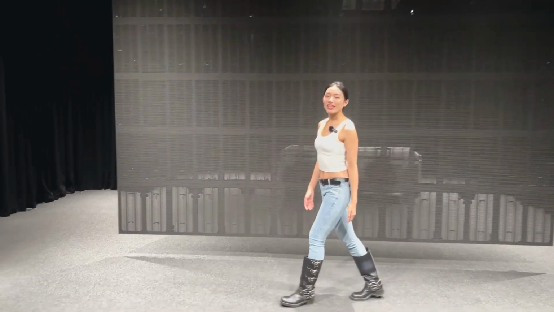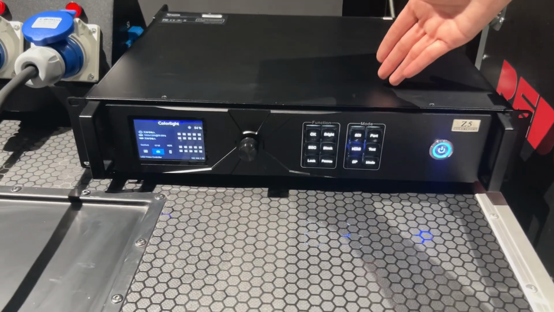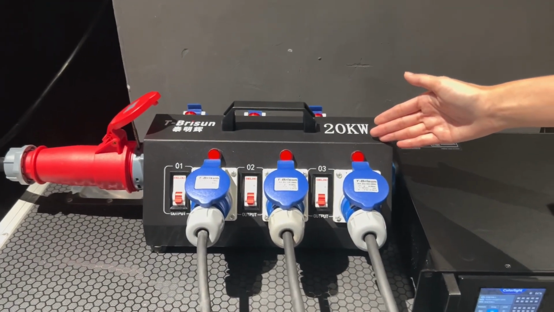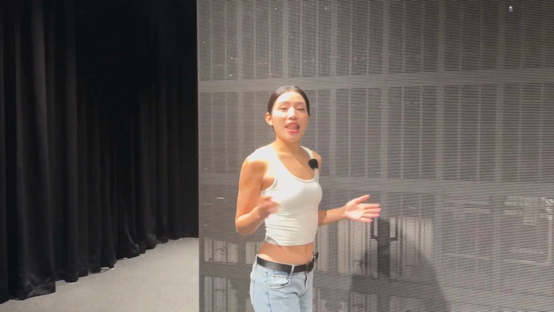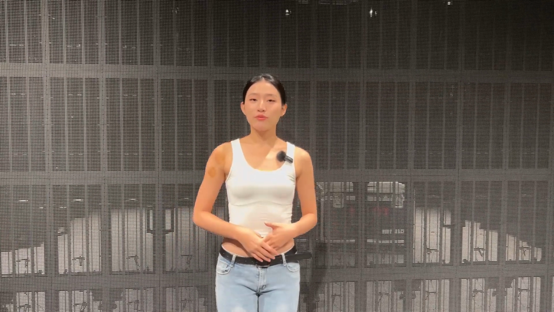Let's go and have a look at the LED screen controller and power distribution unit. This is the LED screen controller, and this is the power distribution unit. Basically, any LED screen needs electrical power and also needs data. The screen controller will transform video signal into a data stream, and this data stream is then transmitted to the screen over cables. So, we have power cables going from the PDU to the screen and data cables going from the controller to the screen.